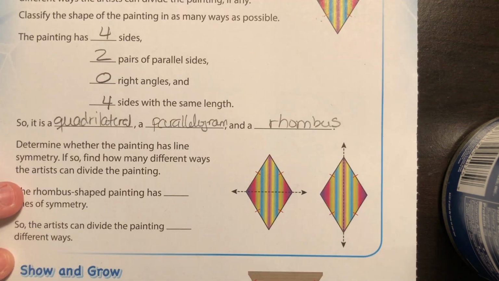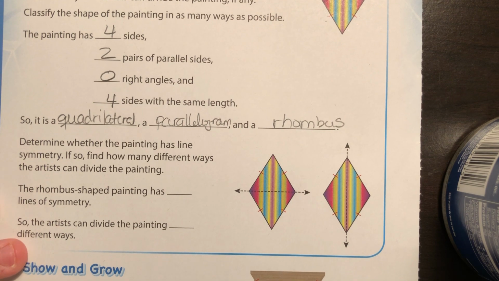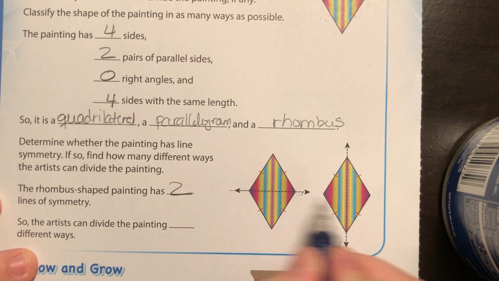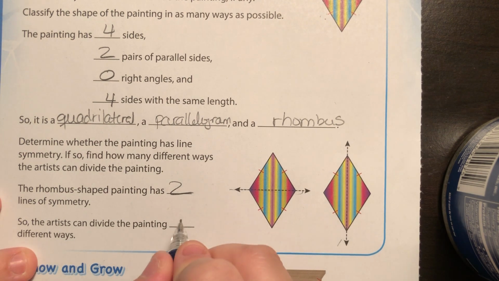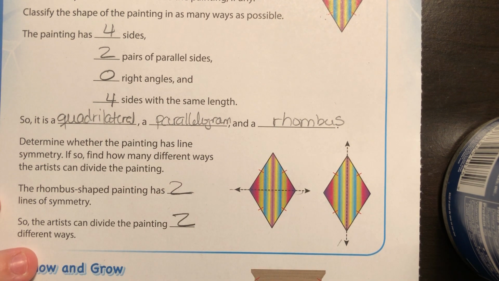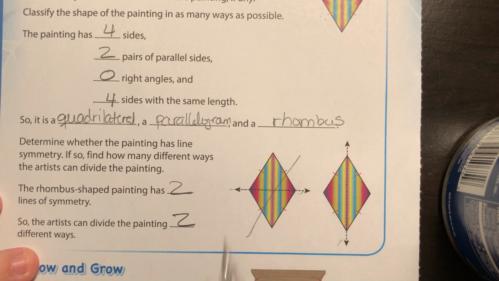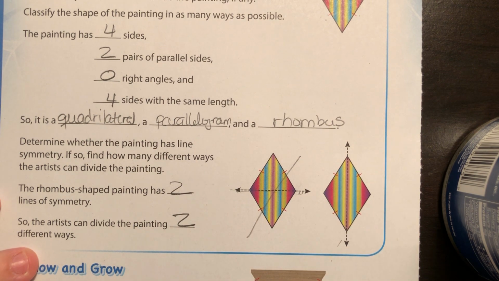Now, it says, determine whether the painting has lines of symmetry. If so, find how many different ways the artist can divide this painting. It looks like the rhombus-shaped painting has 2 lines of symmetry, left to right and up and down. So the artist can divide the painting in 2 different ways, okay? This is not going to work because if you fold them together, they're going to overlap in lines. So only this one and this one would work.